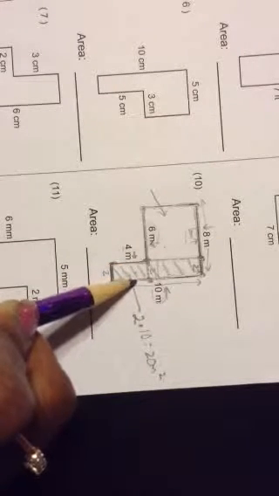Down here is 4 meters. How do I know that? Because from here to here is 4 meters, the opposite side has to be 4 meters. I'm going to write 4 on the inside. From here to there is 4.